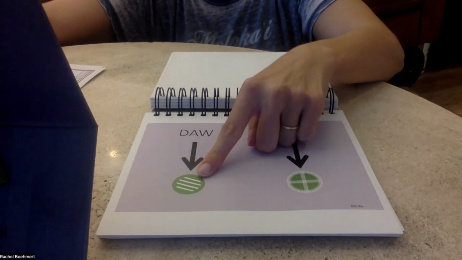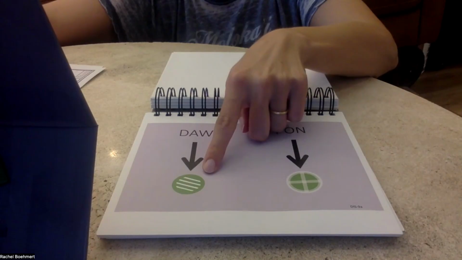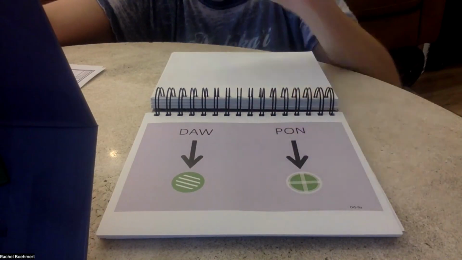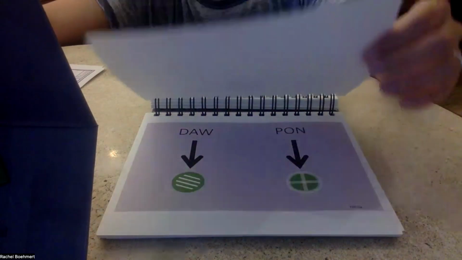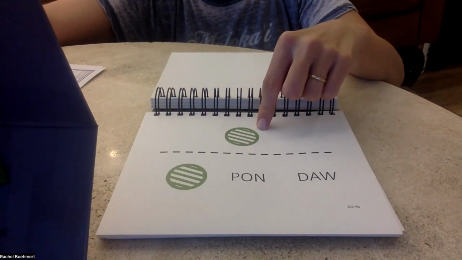This is the same as this. Now you try. Which one of these is different than this?